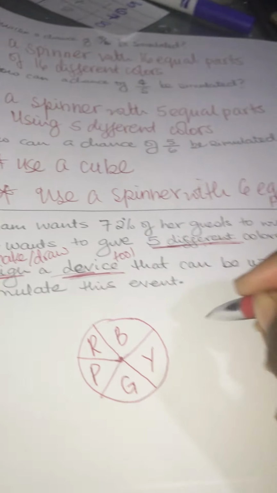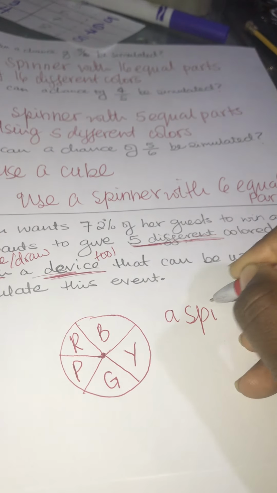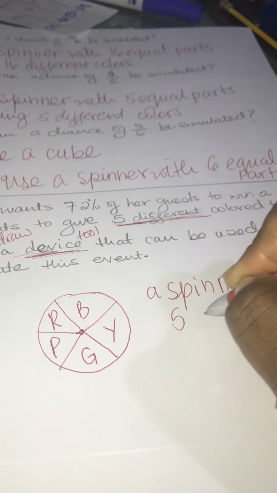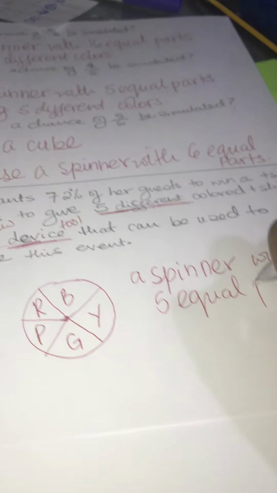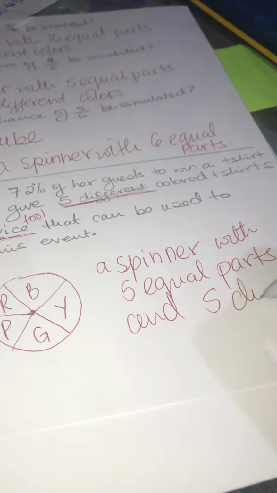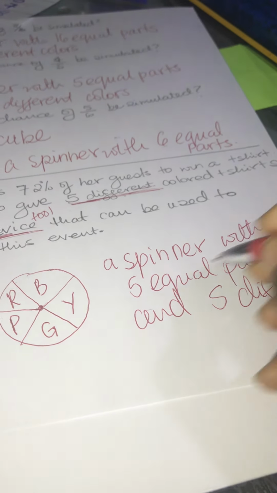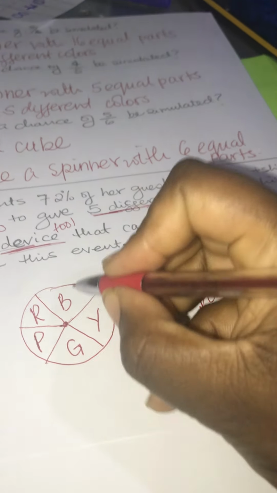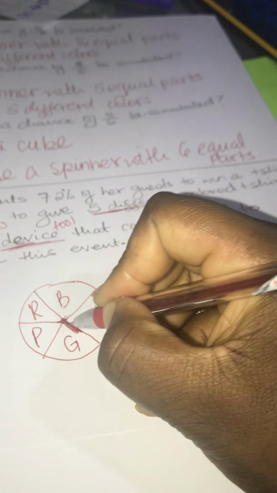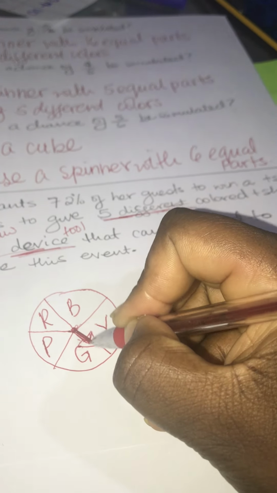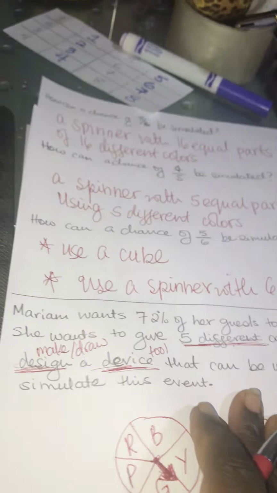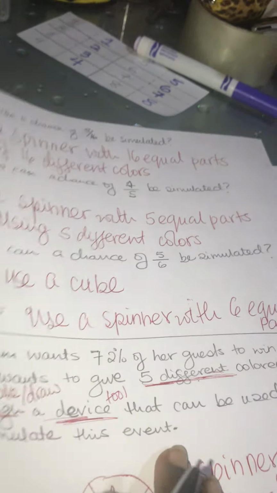So the device I designed is a spinner with 5 equal parts and 5 different colors. Remember, don't forget your arrow. You need to have that arrow for the spinner. When you're designing your spinner, don't forget to make the arrow. Okay? All right, let me see what is another question we need to do.